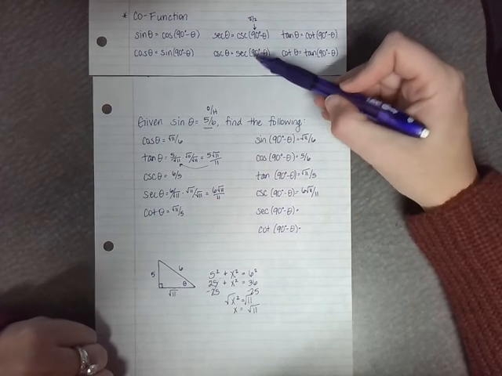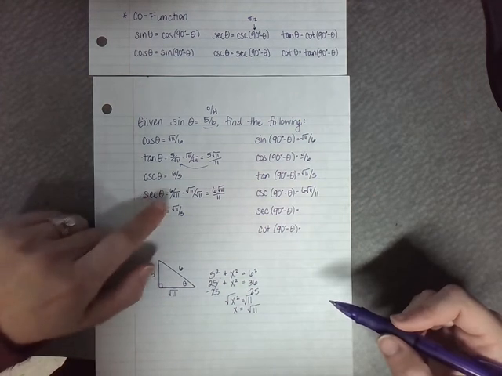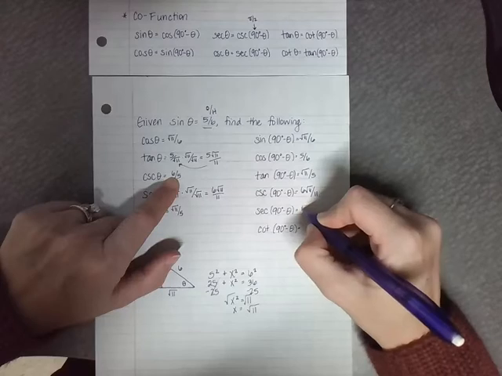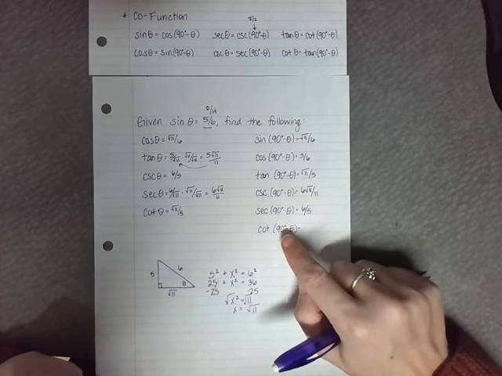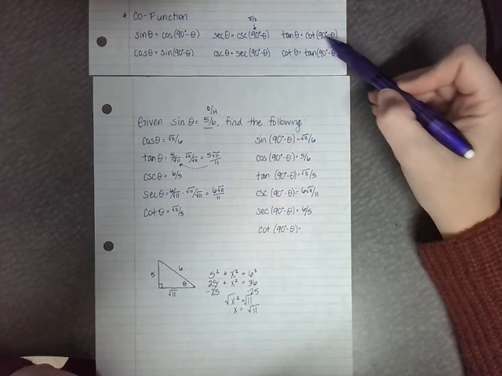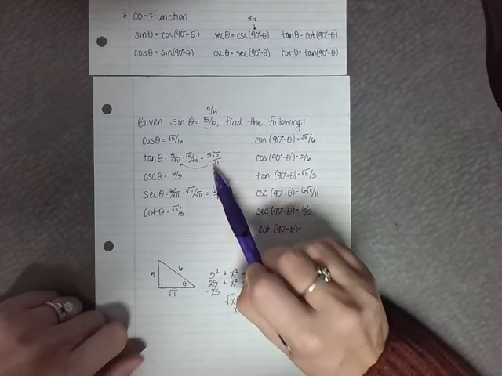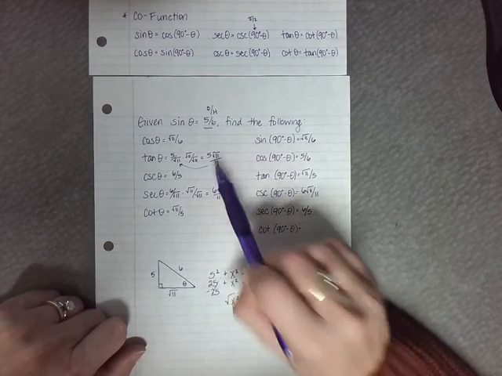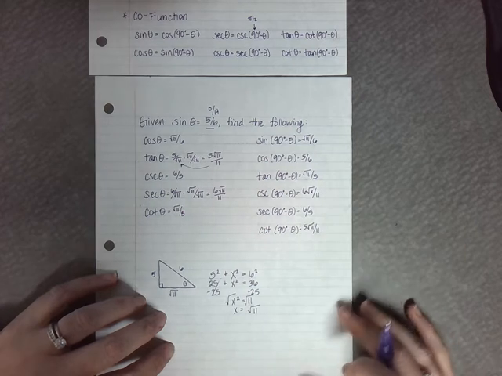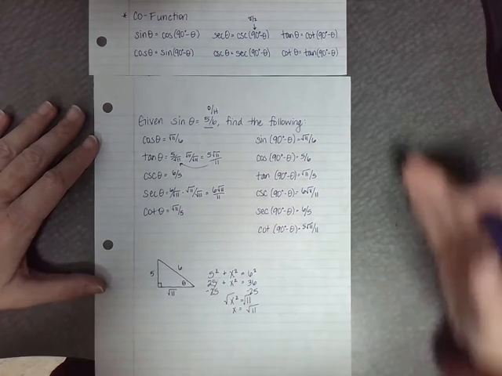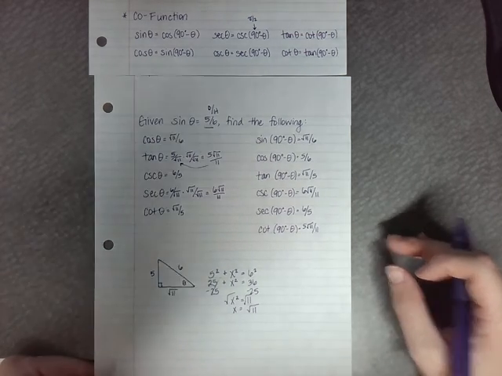Secant of 90 minus theta gets paired with cosecant of theta. Cosecant of theta was 6/5, so secant of 90 minus theta is 6/5. And then the cotangent of 90 minus theta is here, and that gets paired with whatever the tangent of theta was. The tangent of theta we found to be 5 square root 11 over 11. And so now you found everything you need using your identities. Let's do one more example of this.